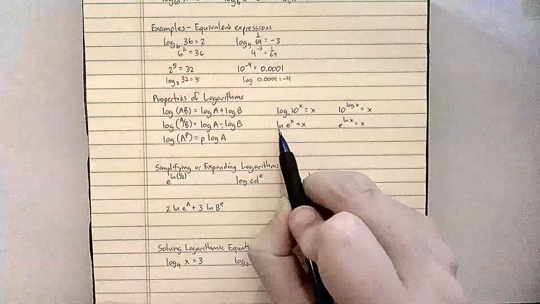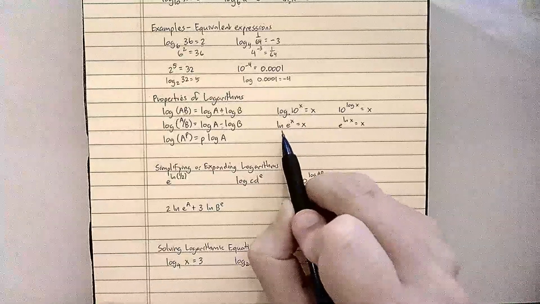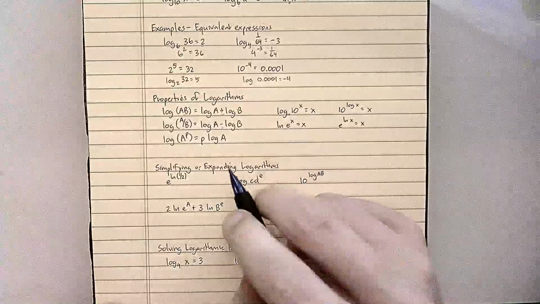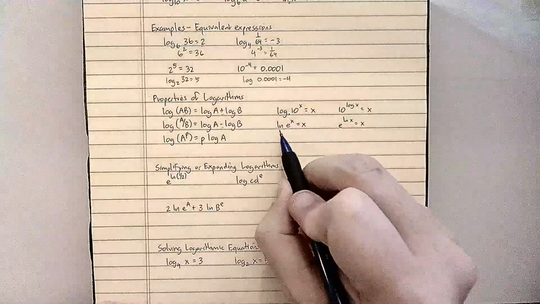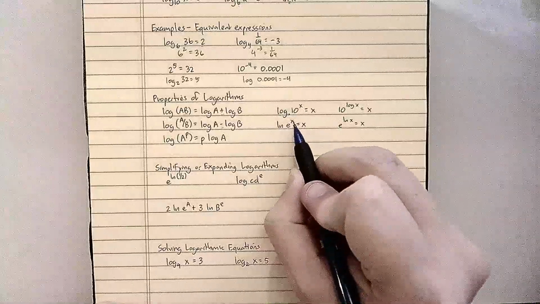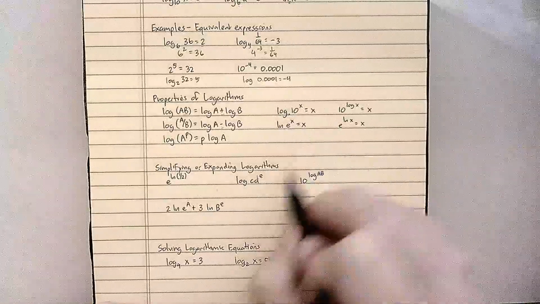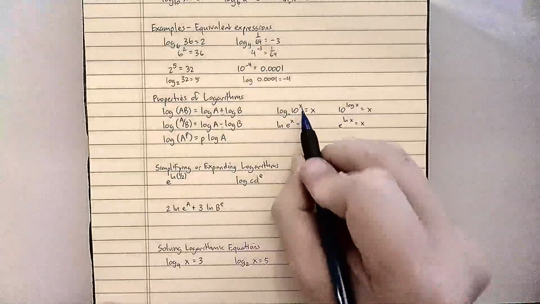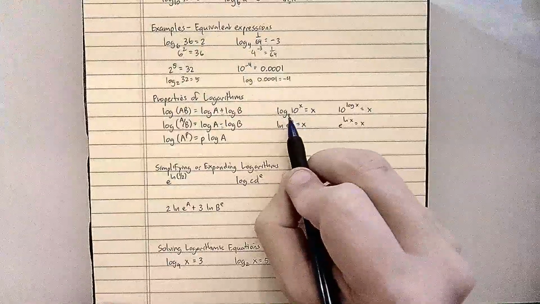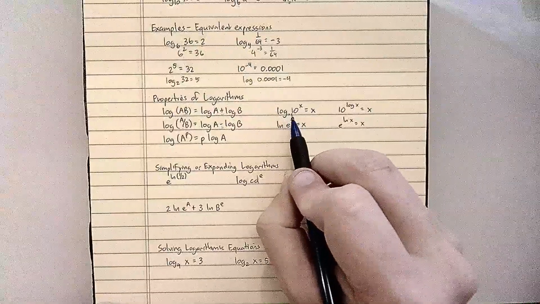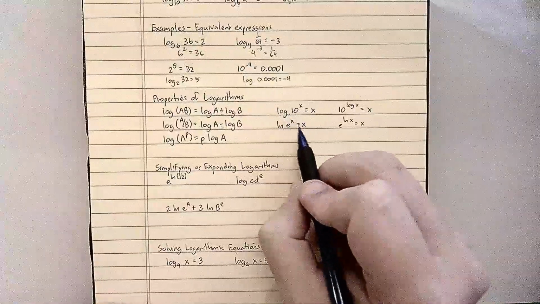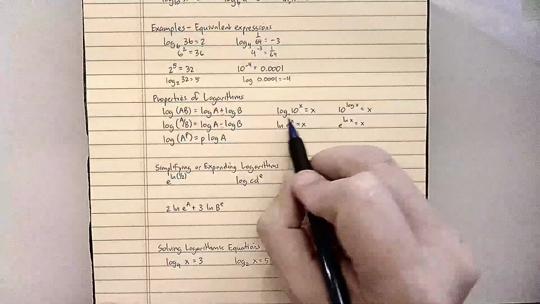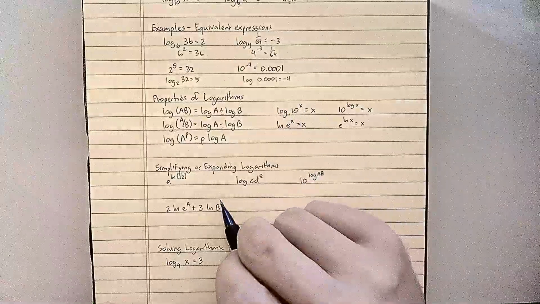The same is true with the natural log and e, because the base is e. So natural log of e to the x power is in fact x. So whatever you have in this exponent, if you take the logarithm of the same base, it doesn't have to just be a 10. If you take that logarithm, you're going to get the exponent back out.